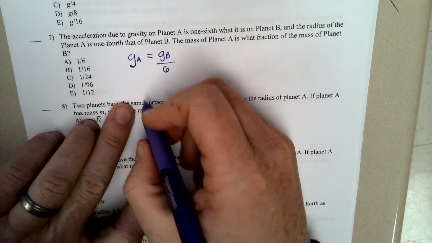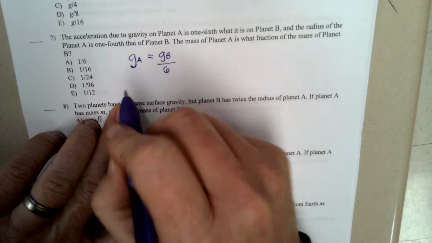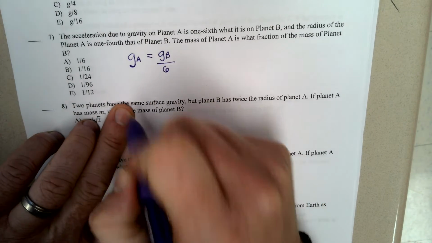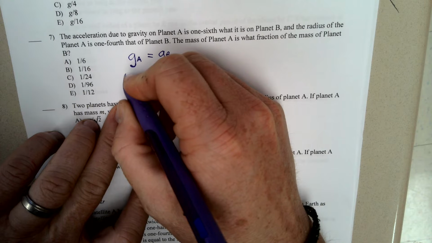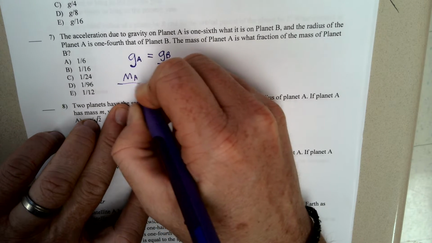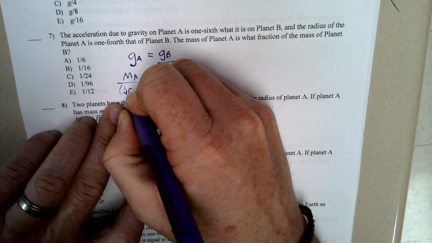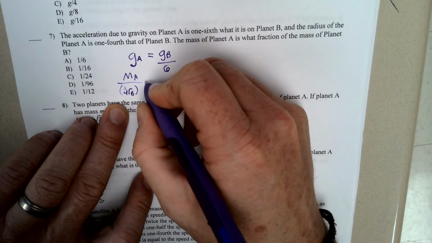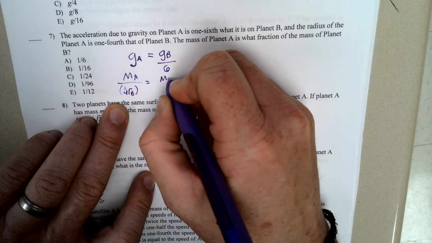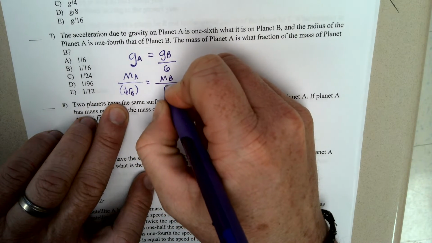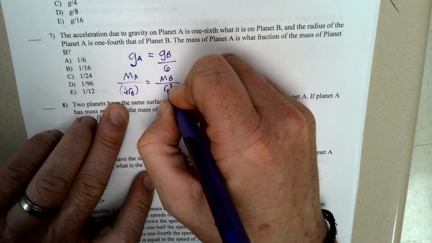So if I substitute our other stuff in there, I'm just going to leave the g's off because I know the g's aren't going to matter. I'm going to say mass of A divided by, and again, remember this is 1/4 the radius of B, is equal to the mass of B over the radius of B squared.